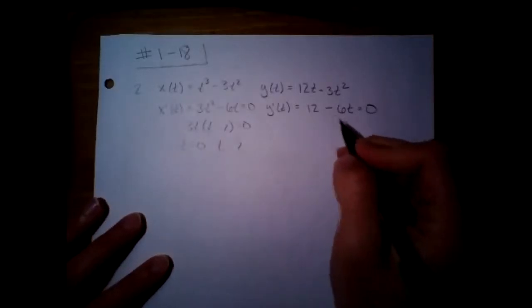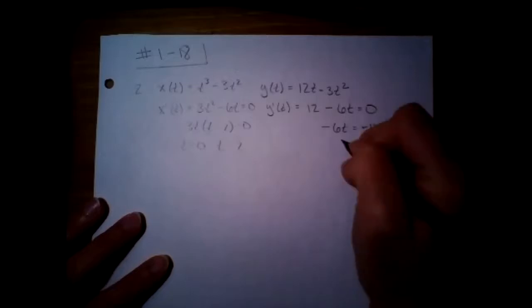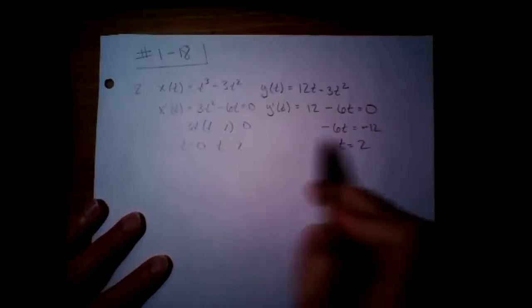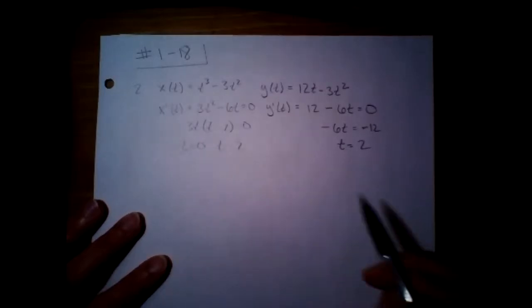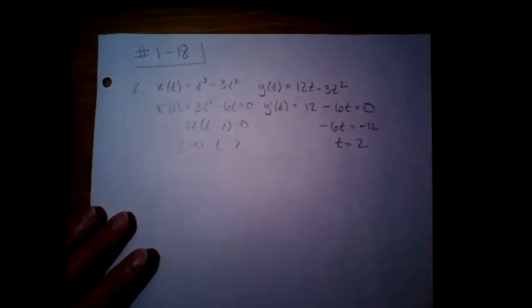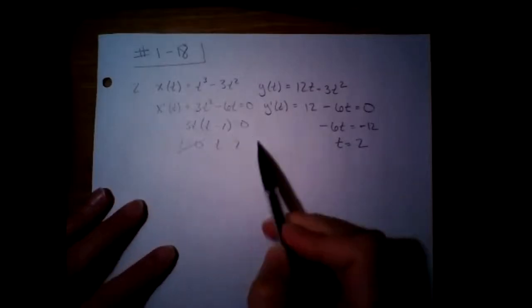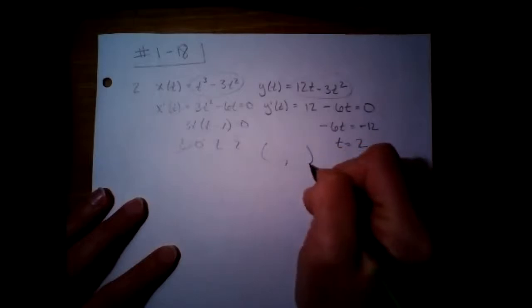Over here, if we set this equal to 0, I'm going to subtract the 12. And so we get time 2. So it's going to have to be time 2. That's when both of these are equal to 0. So I'm going to kind of get rid of that one. Now the answer choices don't have time though. They're x, y points. So you're going to have to take this t equals 2 and plug it back in for both of these to get an x, y point.